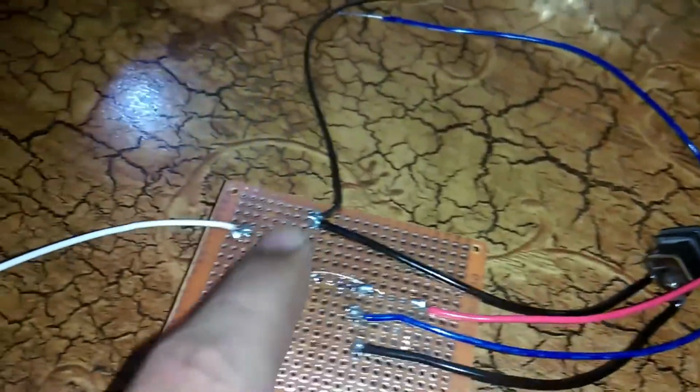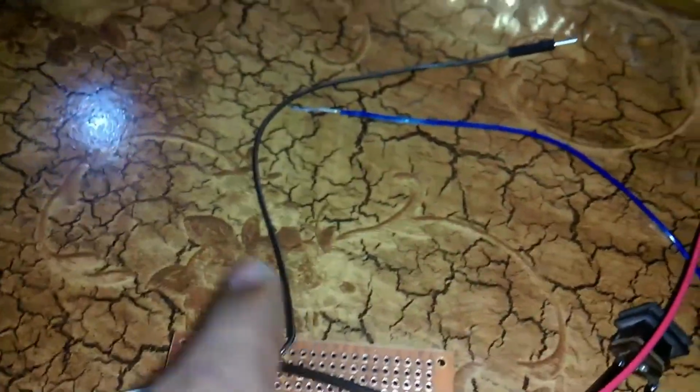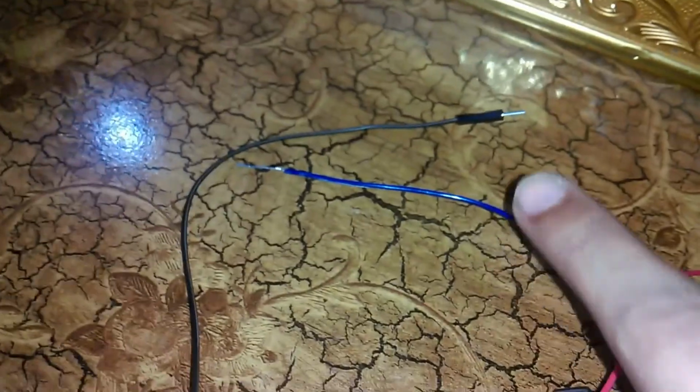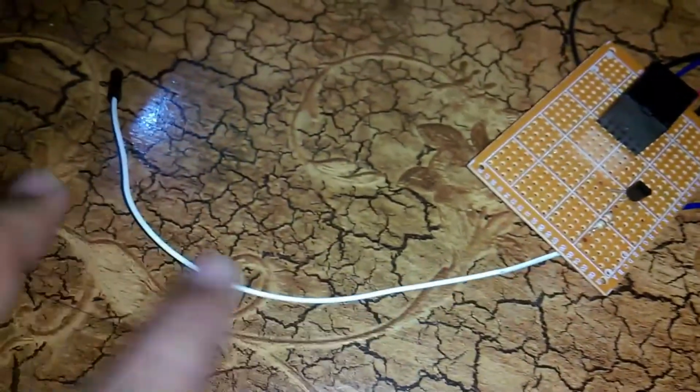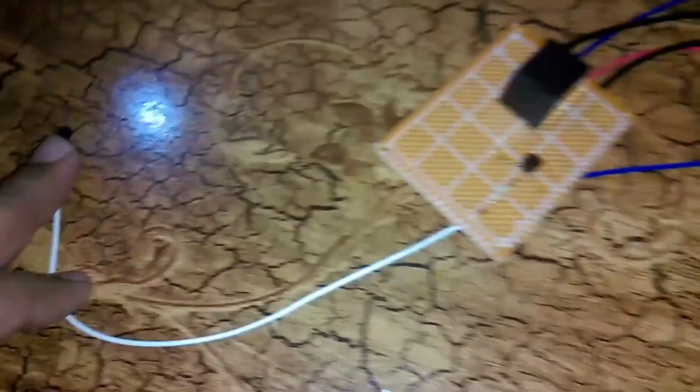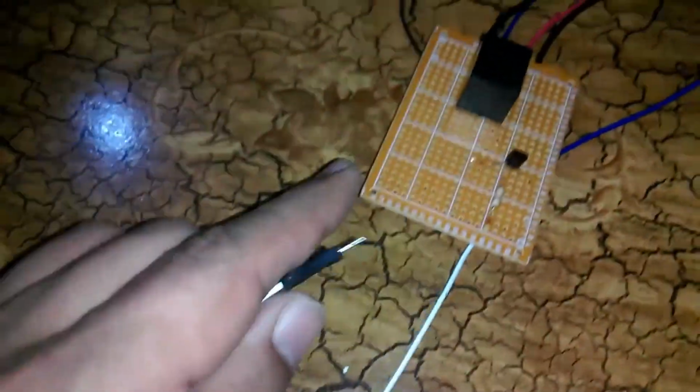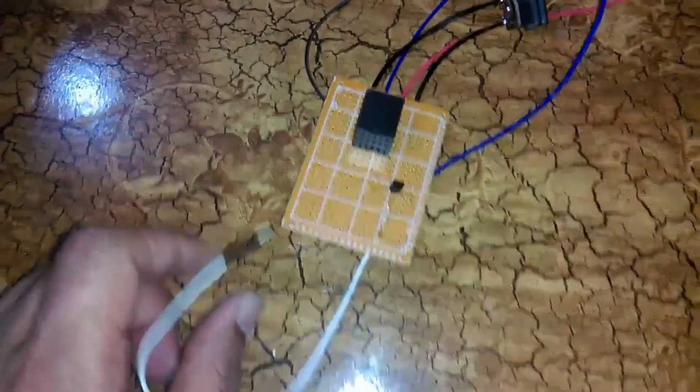The ground wire is connected with the emitter, and there is another wire which will be connected with the Arduino ground, and this wire is coming from here and will be connected to pin 13 of the Arduino. Through this wire we will turn on and turn off this relay.